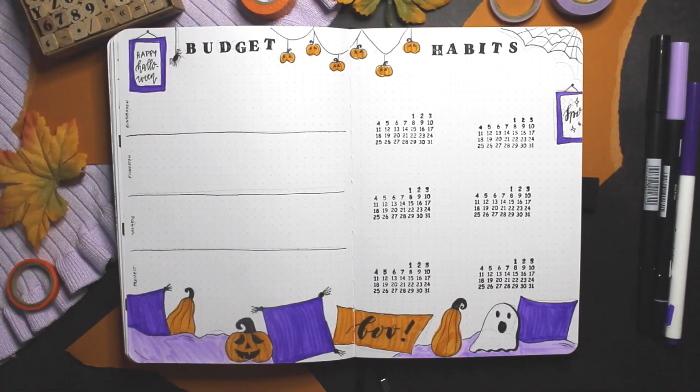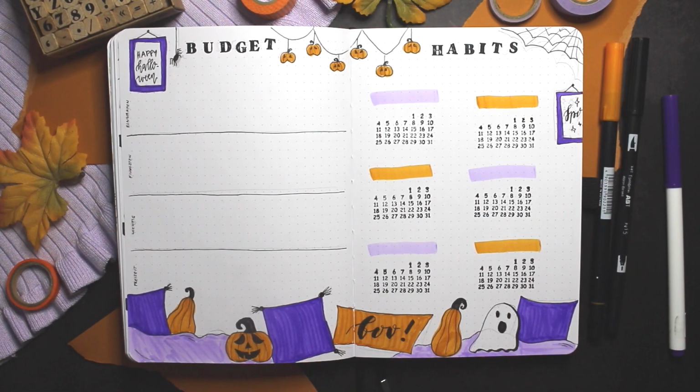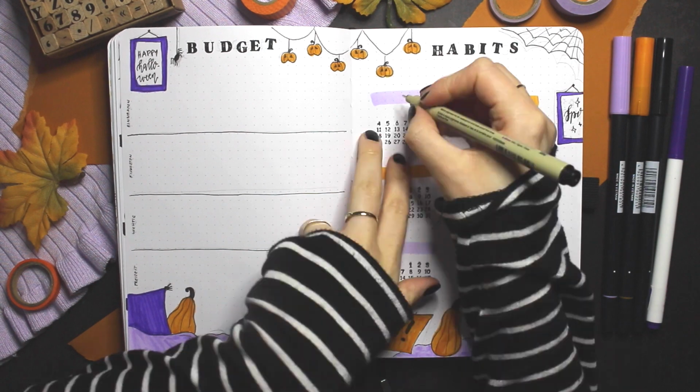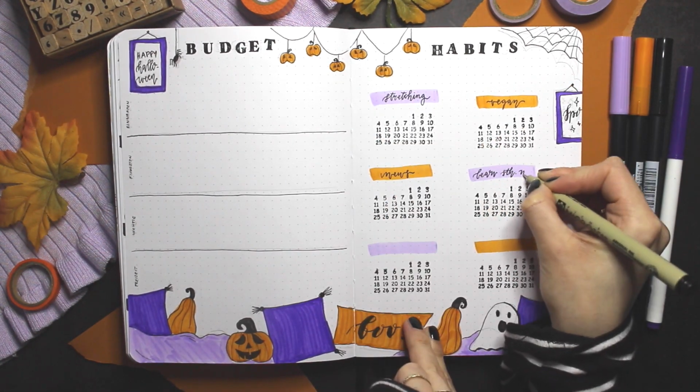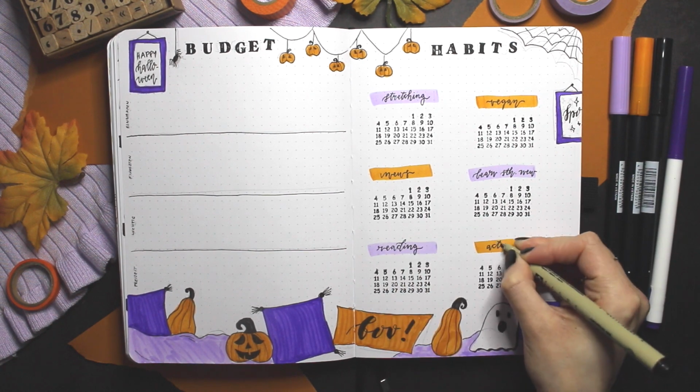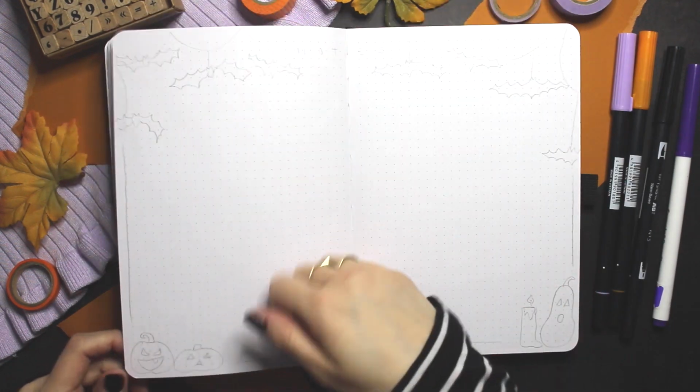I am tracking 6 habits this month, among them eating vegan on some days of the month, reading a lot more, and doing some activities while I still have some free time before I get started on my bachelor thesis, which also starts in October.